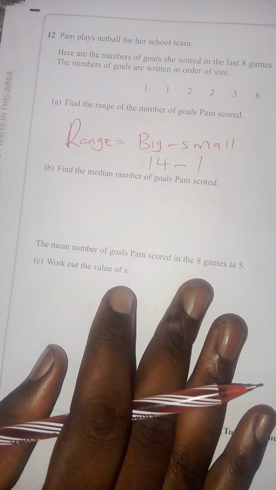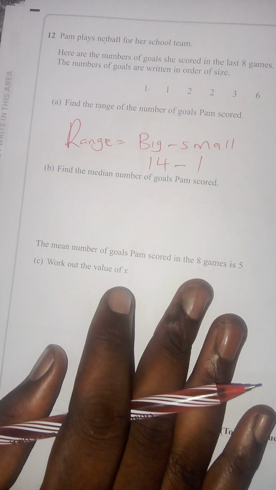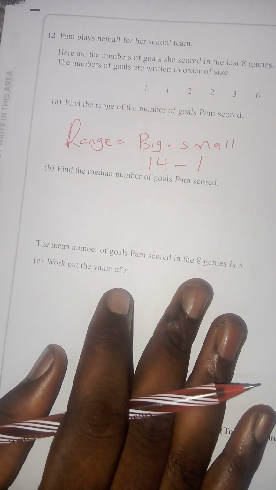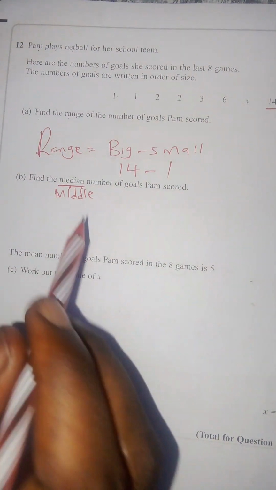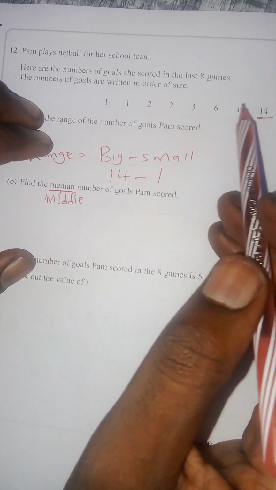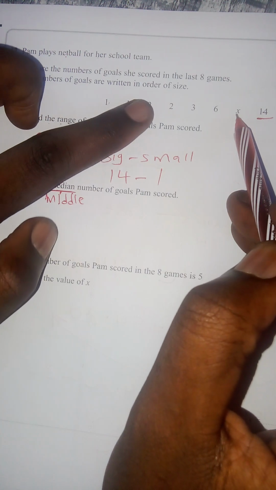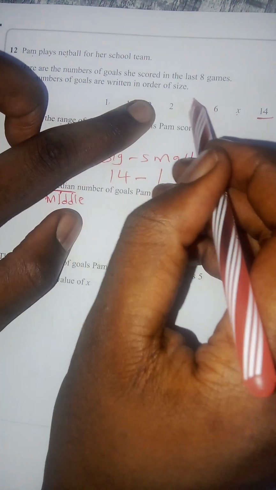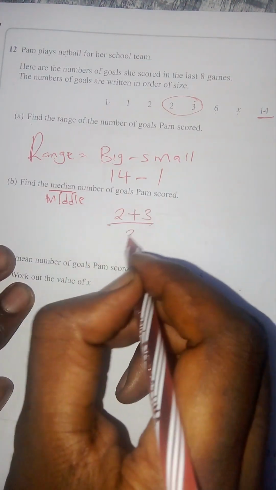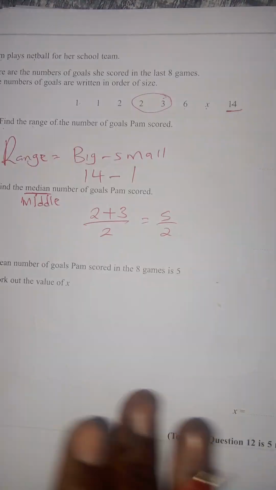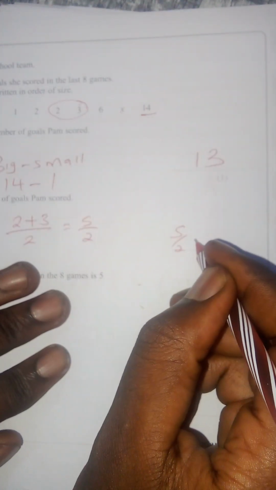Median means what? The middle number. Then the mode goes for the many appearances. So we're going to cut out: 1 going with 14, 1 going with x that I don't know, 2 going with 6. Then we have 2 numbers at the middle. So if there are 2 numbers, we add them, then we divide by 2. Therefore, we'll have 5 divided by 2. That one can be my answer. You can write your answer as 5 over 2.